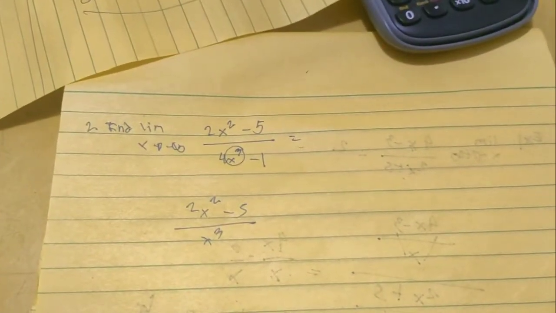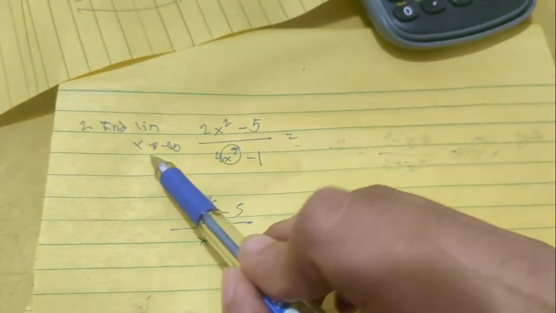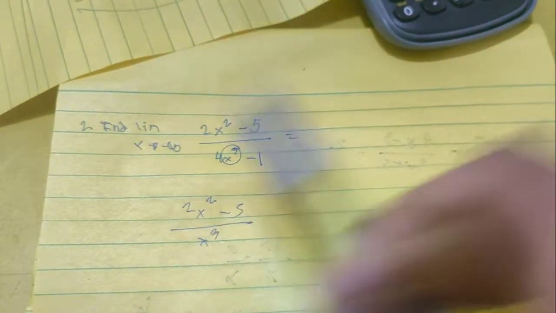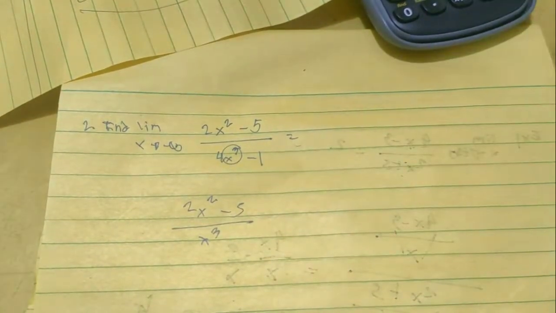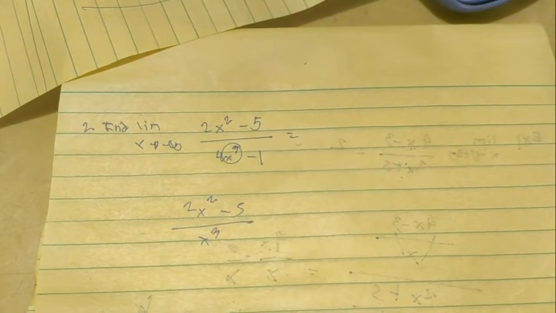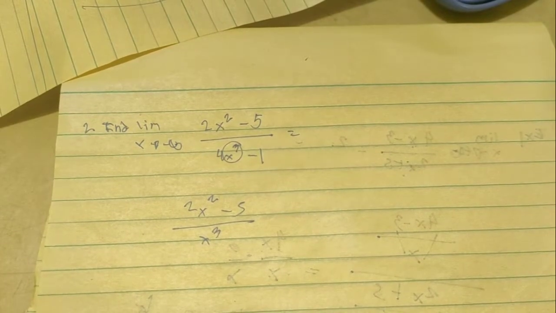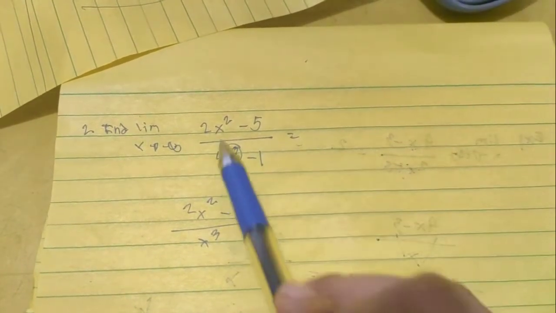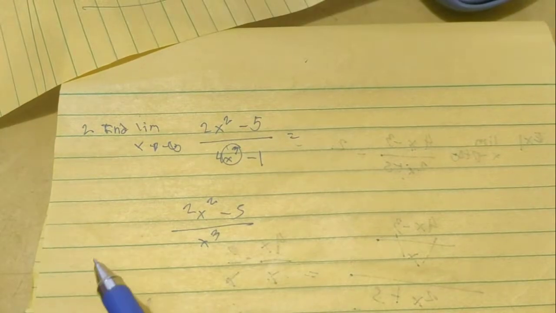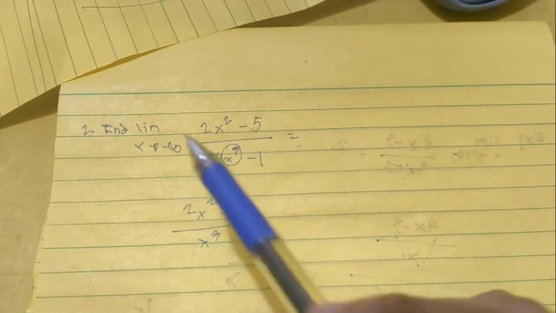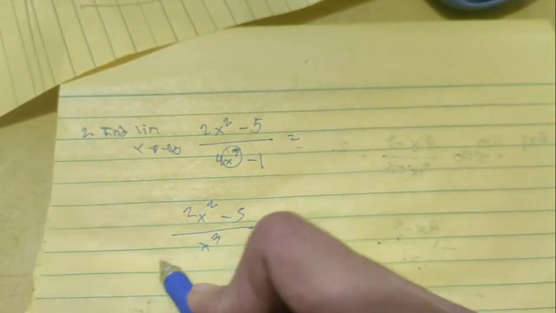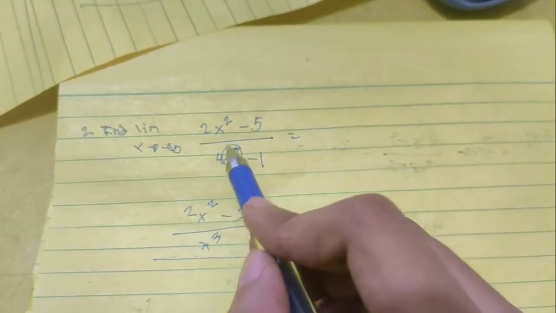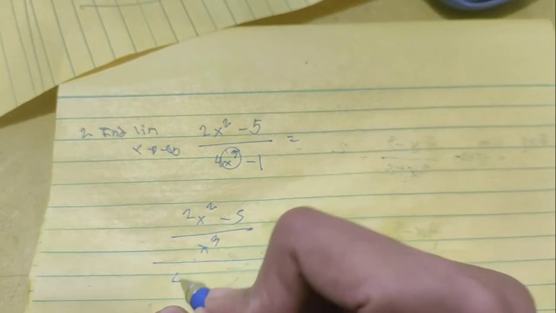So let's proceed to example number 2. So I have here the limit as x approaches negative infinity. First of all, we're gonna find the highest exponent. So we have here x cubed. So we will divide x cubed to the numerator and denominator.